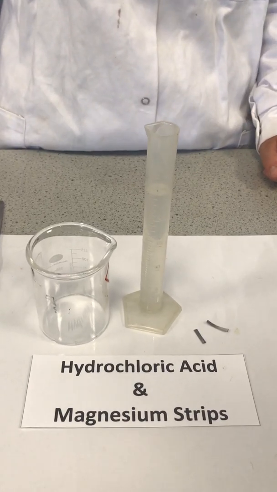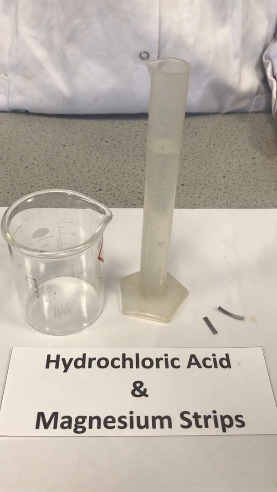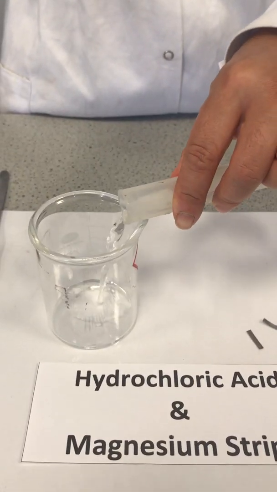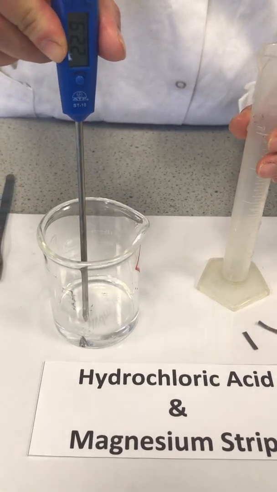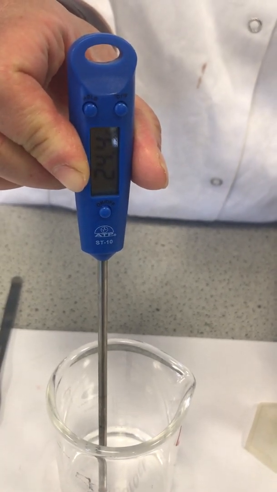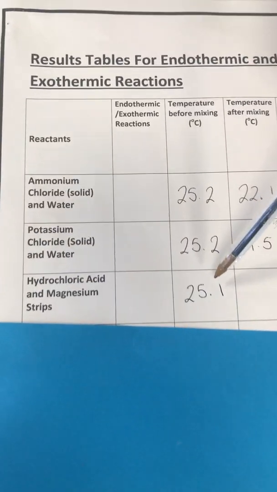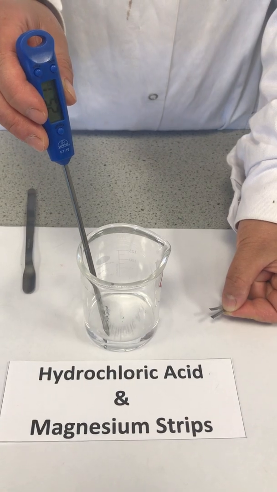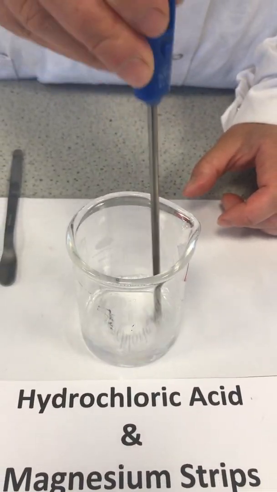Experiment 3. Reaction between hydrochloric acid and magnesium strip. We measure 25 ml of hydrochloric acid in a measuring cylinder, pour this acid into the beaker, and record the temperature of the acid. Now we will add the magnesium strip into the beaker, start stirring, and record the temperature.